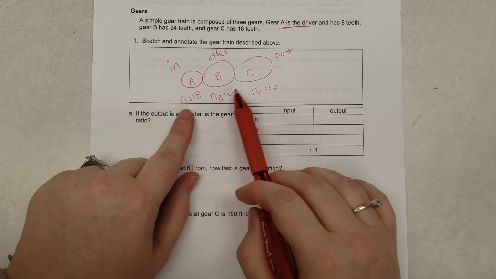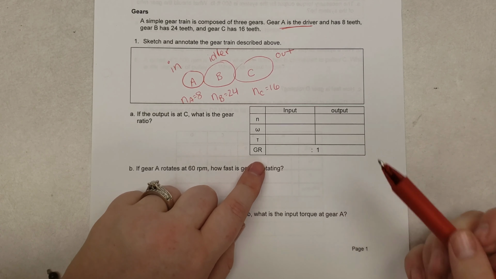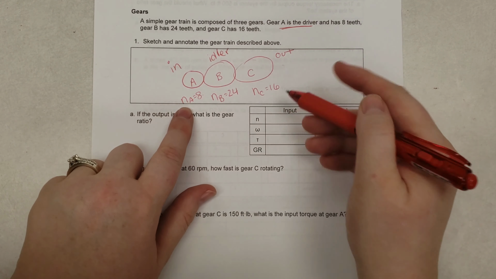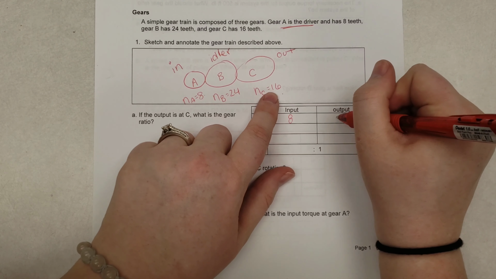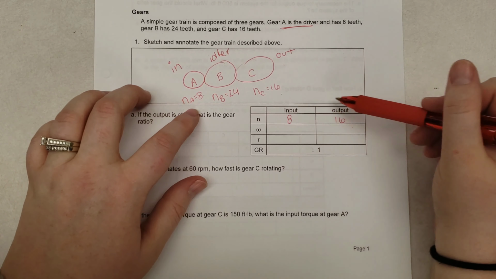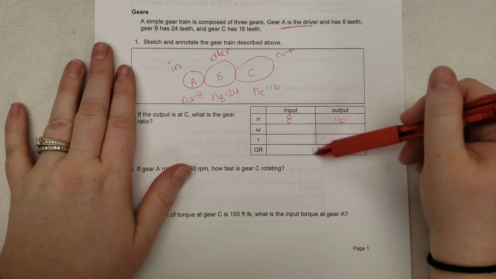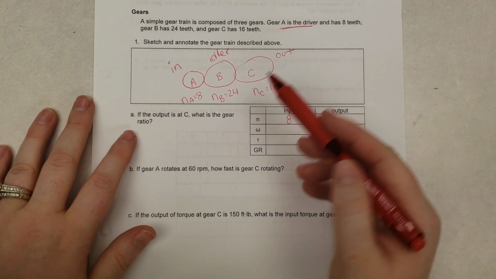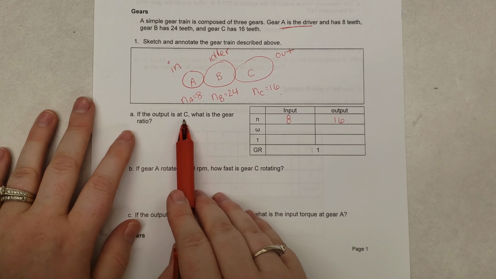So I'm going to take the information that I know and fill it into my data table to keep my variables organized. I'm going to take my input A has 8 teeth, my output C has 16 teeth. My idler does not affect my gear ratio, so it doesn't need to be recorded because it doesn't have an effect. So part A asks, what's the output of C?